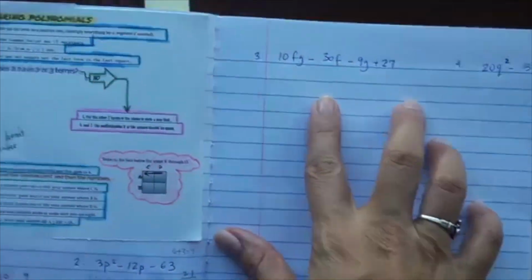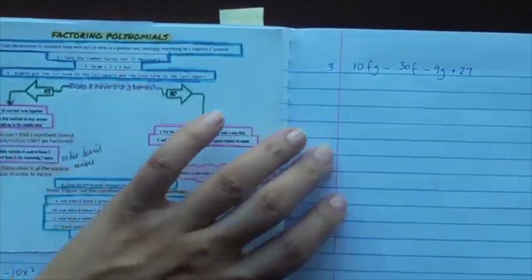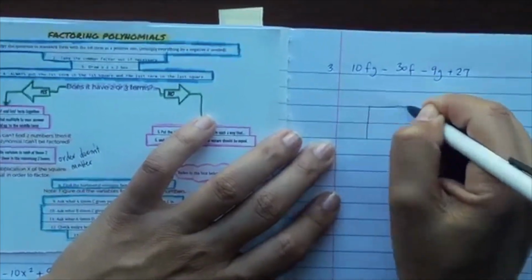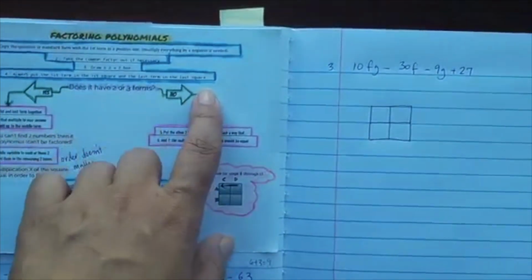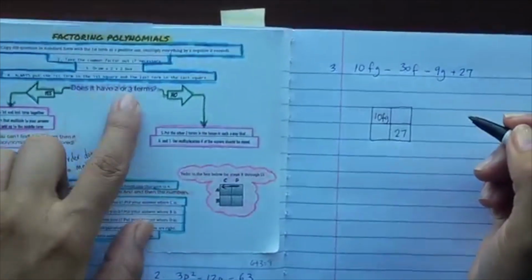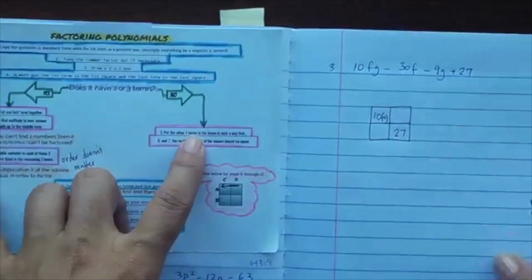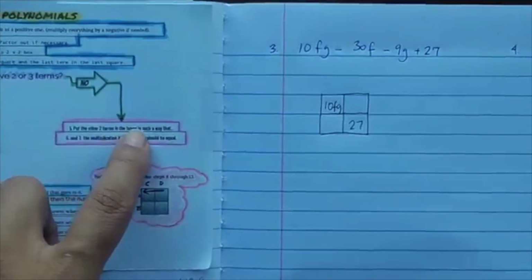Alright, so looking at number 3, you're given 4 terms. So again, 2 by 2 box. Common factor, no common factor. 2 by 2 box. Alright, first term in the first box, so 10FG in the first box. Last term in the last box, so positive 27 last box. If you have 4 terms, you're just going to put the other 2 terms in the order that you see them. So this has to be in order.